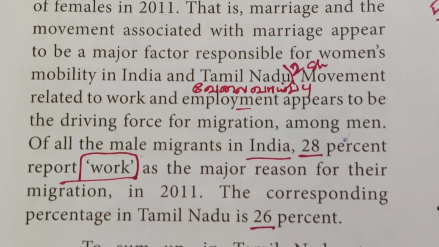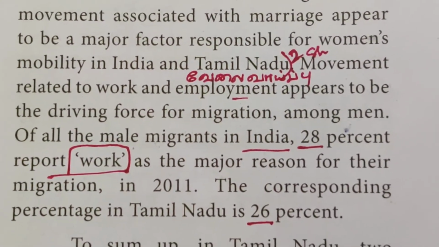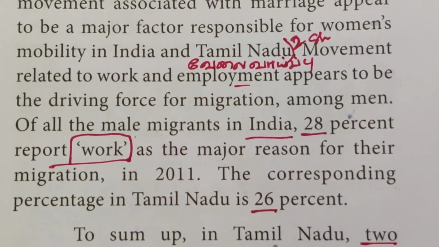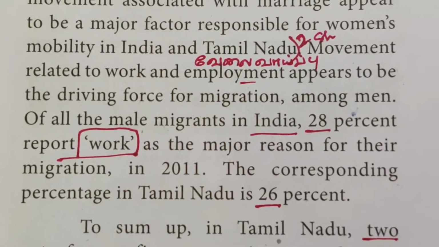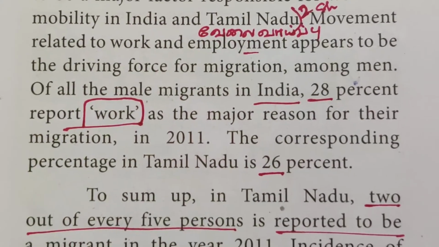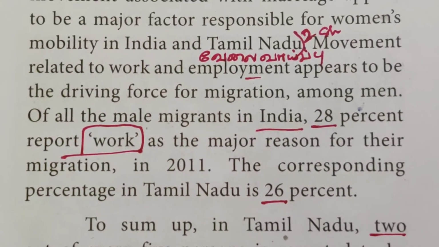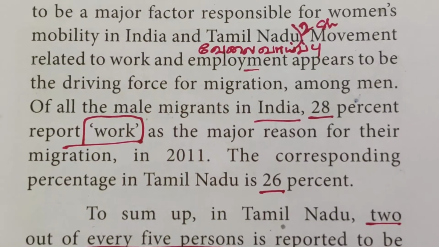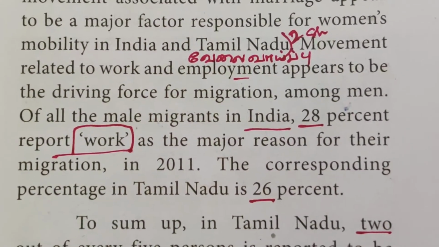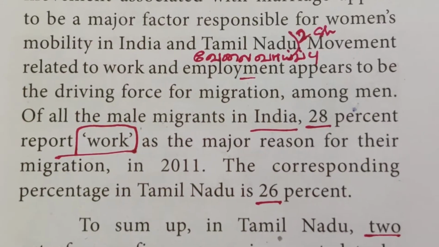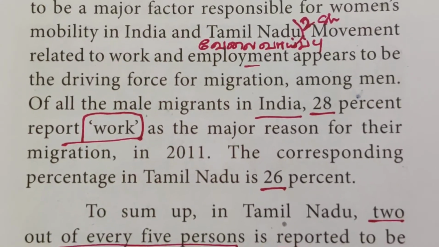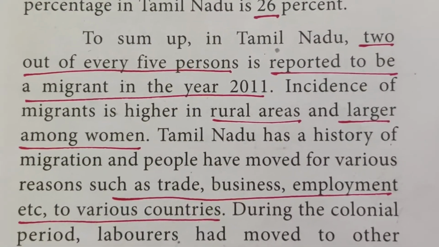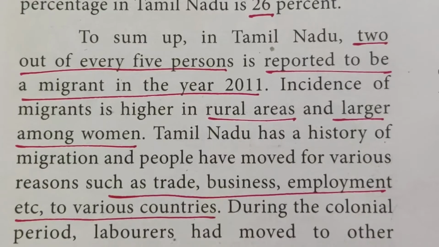Movement related to work and employment, that is, velaivaippu, appears to be the driving force for migration among men. Of all the male migrants in India, 28% report work as a major reason for their migration in 2011. The corresponding percentage in Tamil Nadu is 26%.